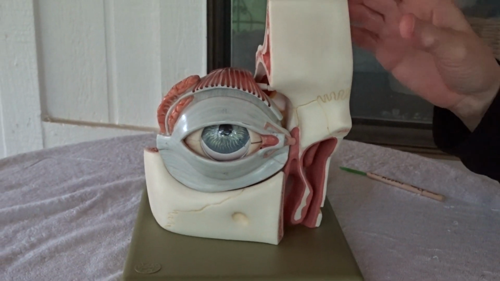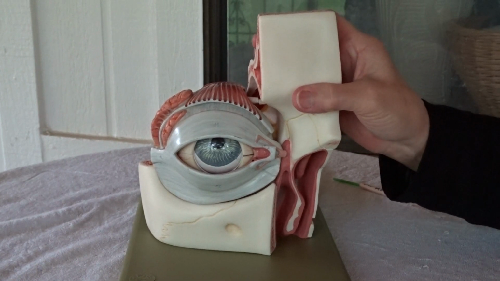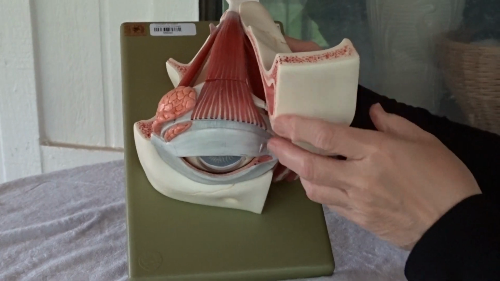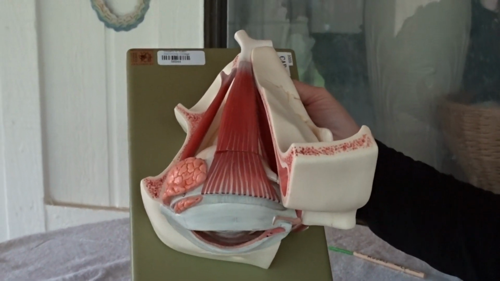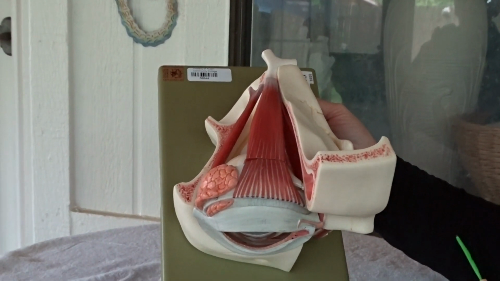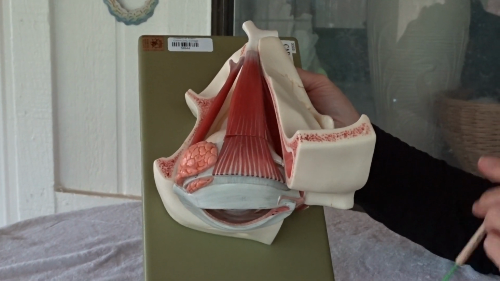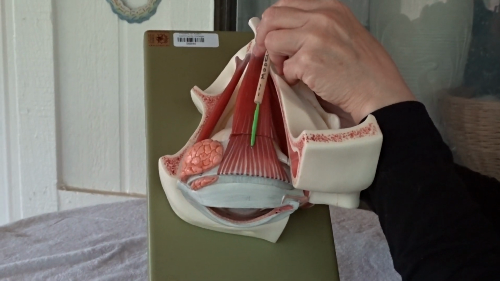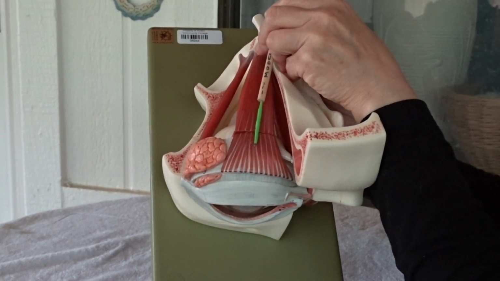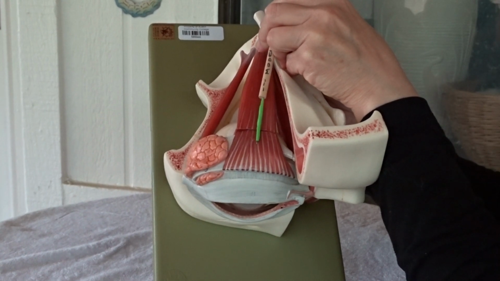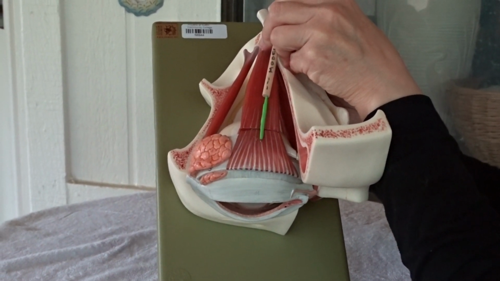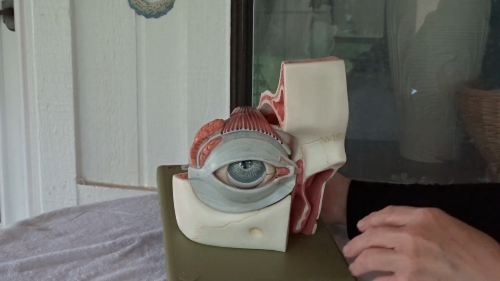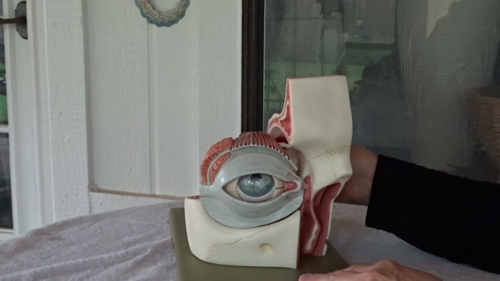So let's talk about muscles, and in order for me to talk about muscles, I'm going to have to tilt this model down and then get to where I can see it also. You're going to want, or at least most students want, to call this the superior rectus muscle, but it's actually the levator palpebrae superioris muscle, and it is the muscle that lifts that superior eyelid.